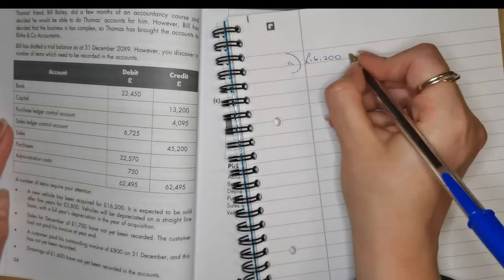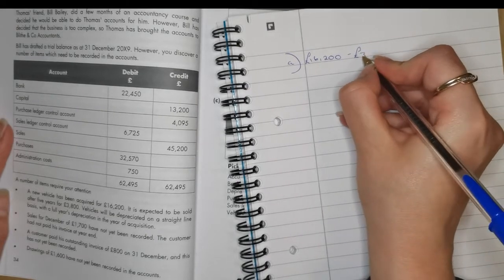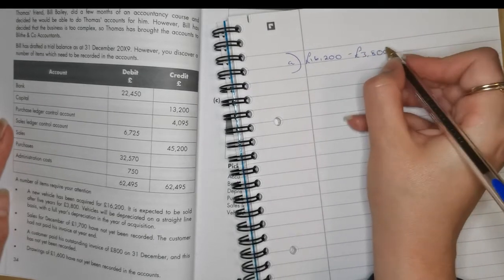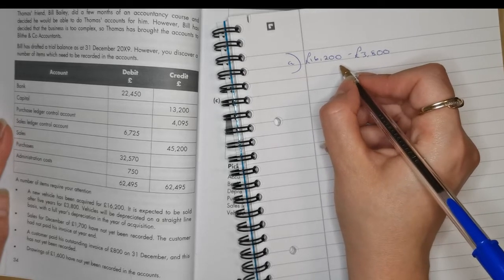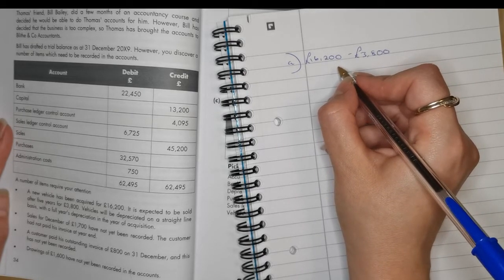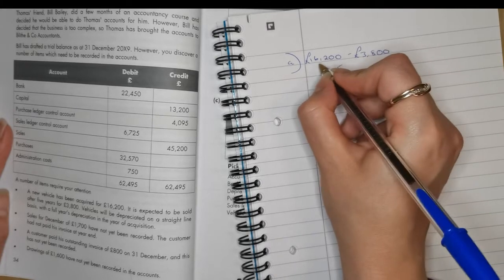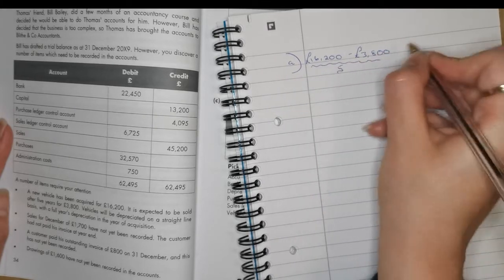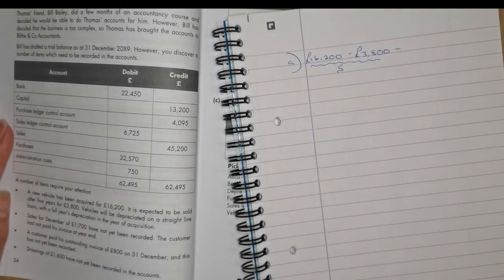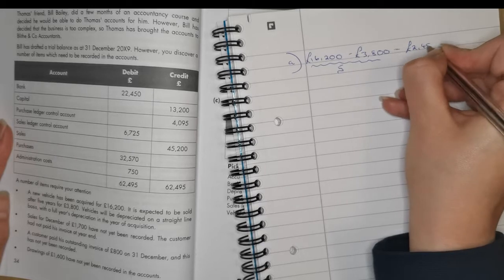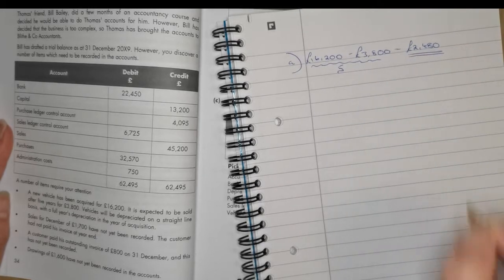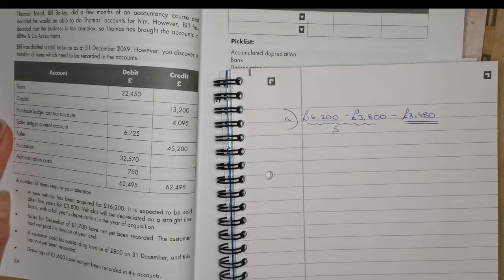It's expected to be sold at 3,800. So this is the residual value. So you want to take this off. And we've got this for 5 years. So I'm just going to divide it like that. So if I work that out, what do we get? We get 2,480 depreciation a year.